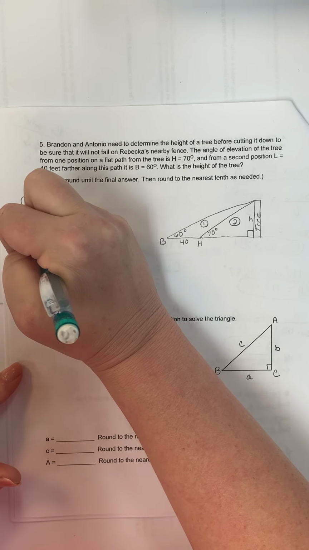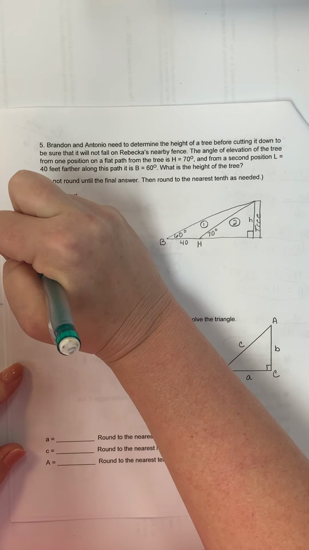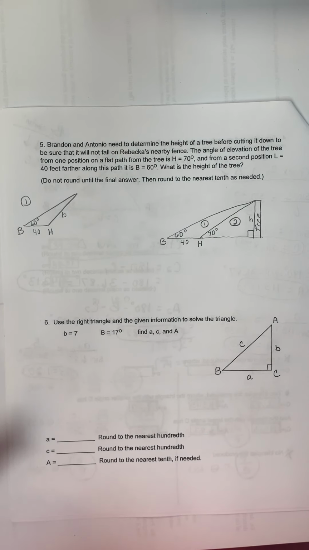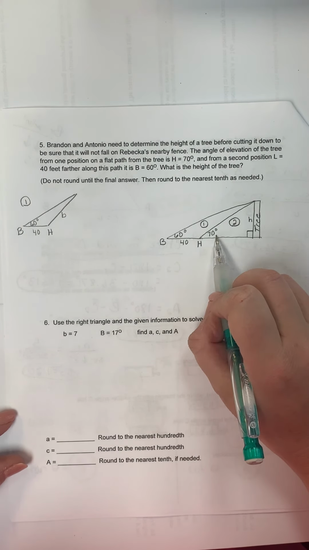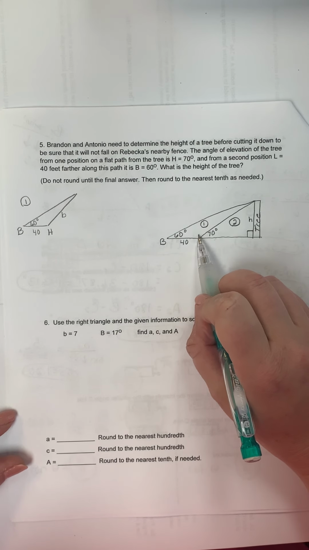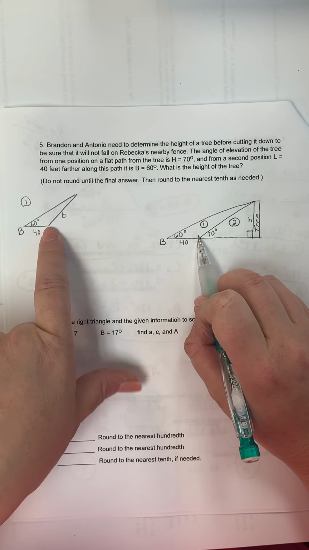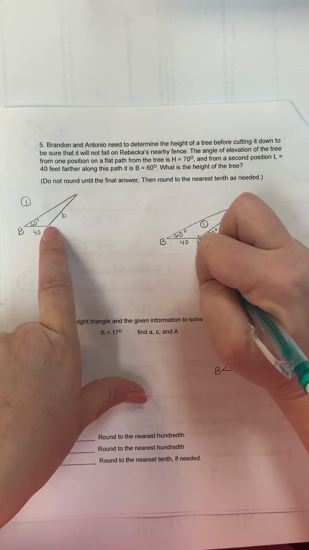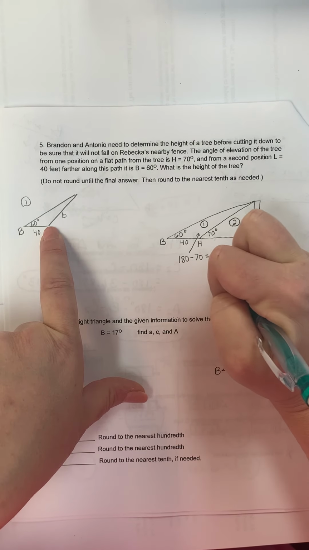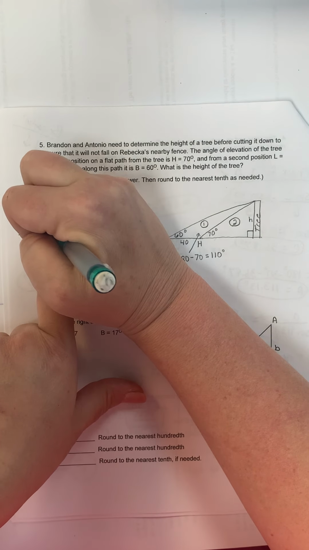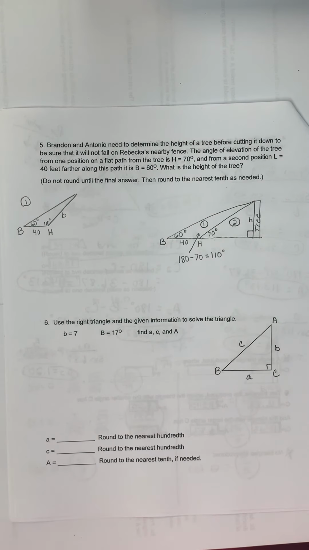What do I know from this? I know that this piece is 40. I know this is 60 degrees. Well, I can't do anything with 2 items. I need a third item. Let's look at the original. This is a 180-degree path, and I know this angle is 70 degrees, which means I can also find this angle right here, because 180 minus 70 is 110 degrees. So I happen to also have that. Perfect.